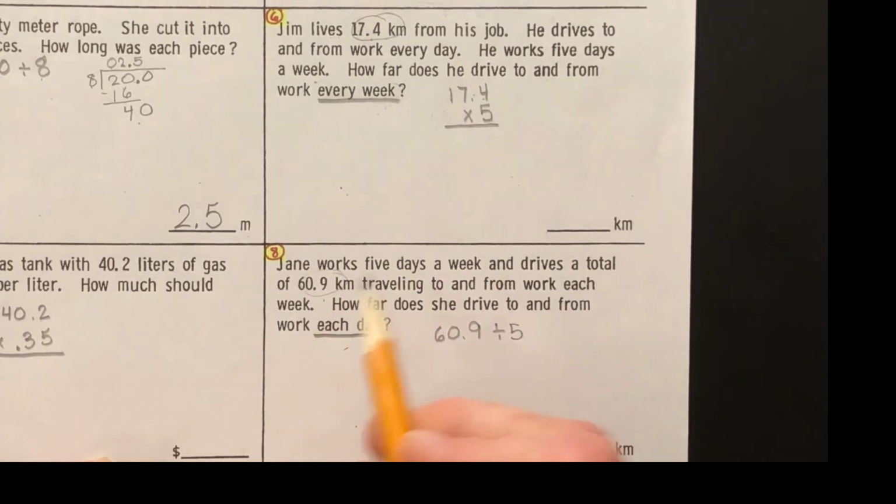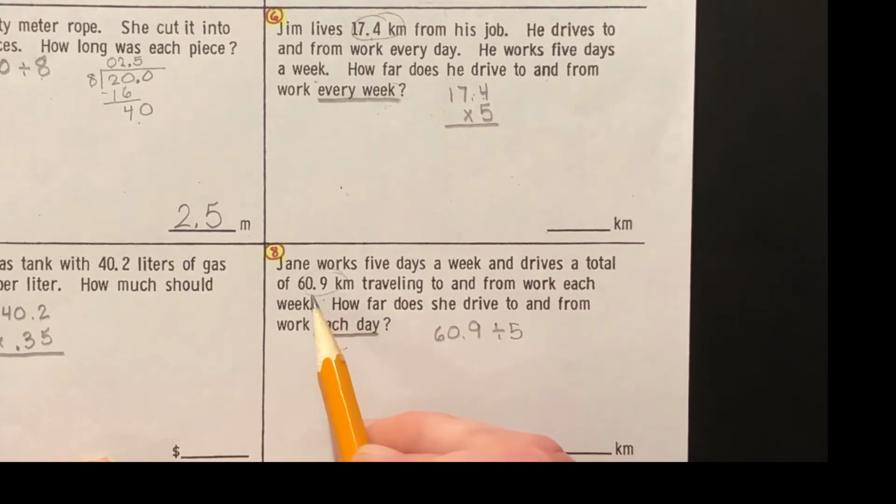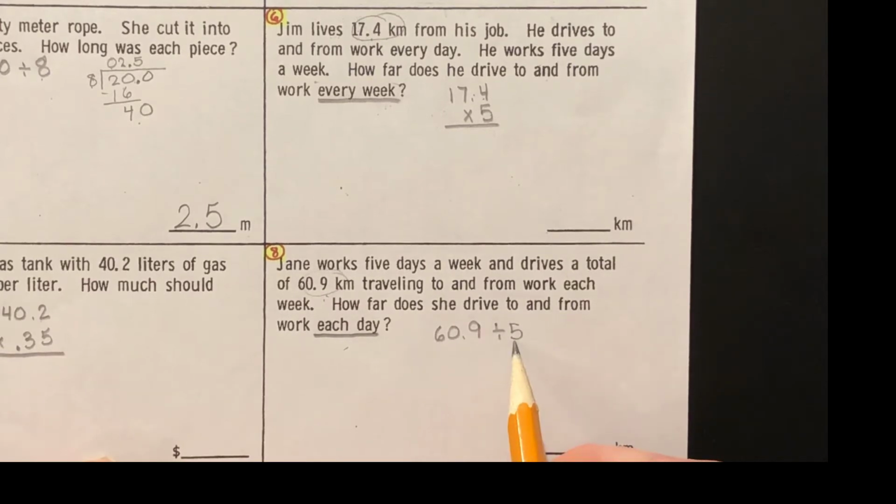And on number 8, she travels a total of 60.9 kilometers the whole week, and she goes to work 5 days a week. Will this tell me how much she does each day? What do you think? One of these is set up correctly, one is not.